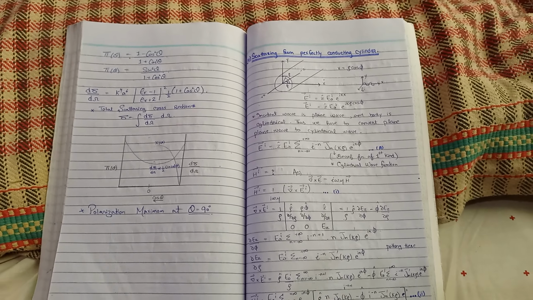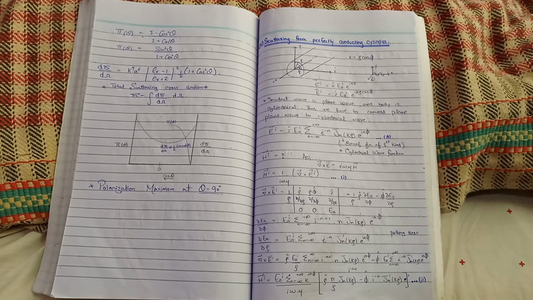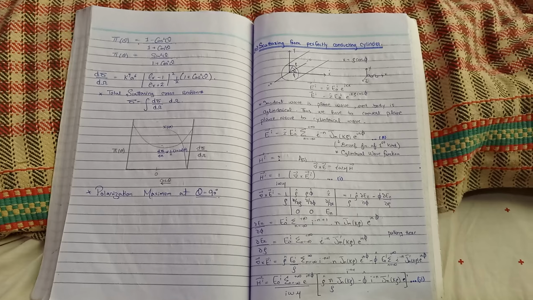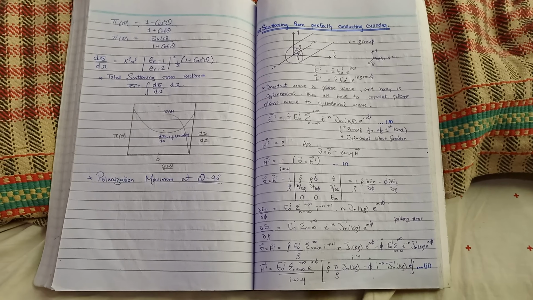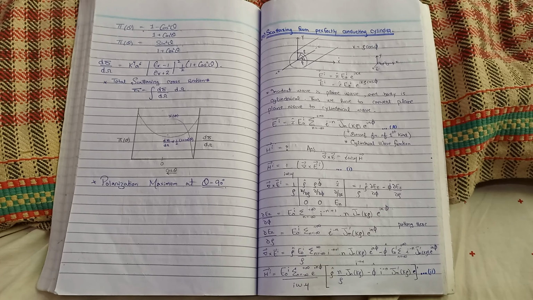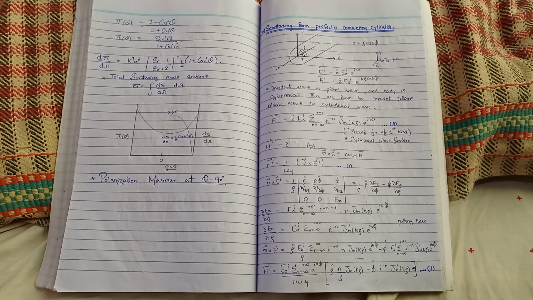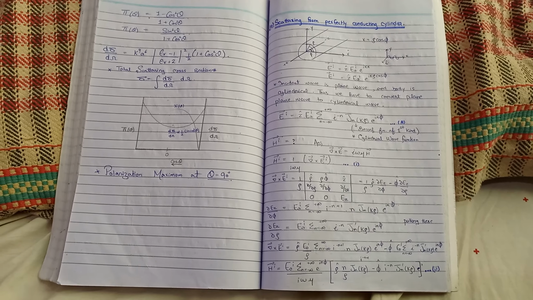Perfectly conducting. What does that mean? If your cylinder is perfectly conducting, it means your field inside is zero. So you can easily apply the boundary conditions, tangential boundary conditions of electric field, because field inside is zero.